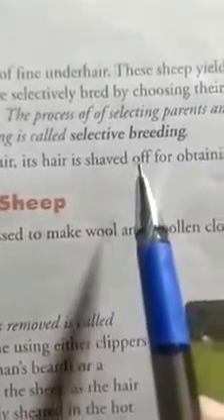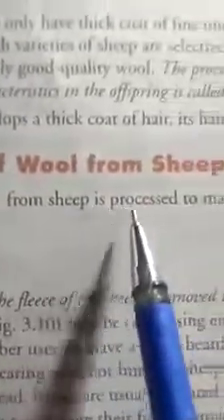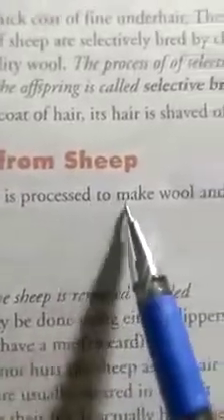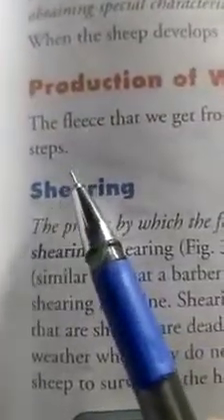Wool is obtained from the sheep by a long process. We will now discuss this process. Production of wool from sheep. The fleece that we get from sheep is processed to make wool and woolen clothing in the following steps. Dear students, I will tell you the steps.